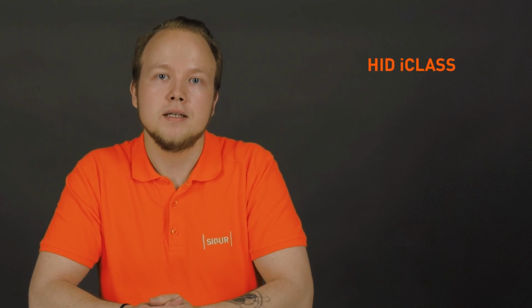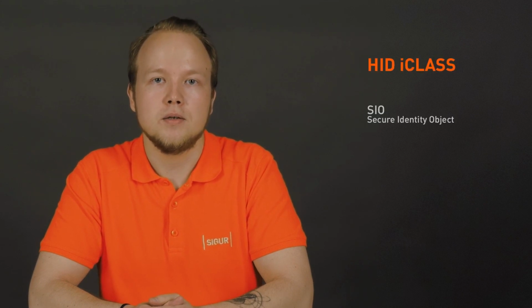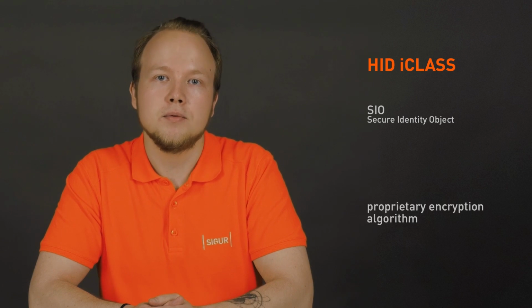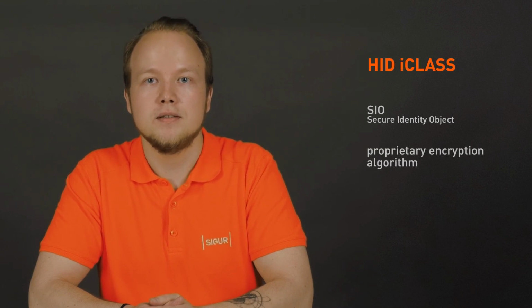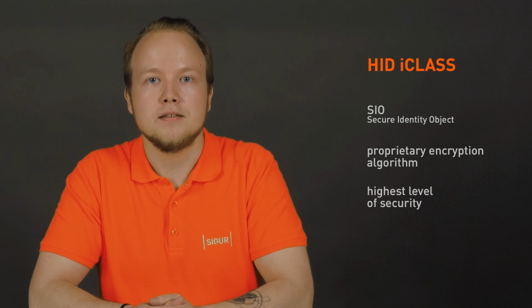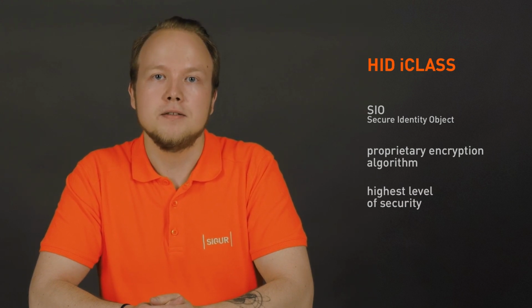Cards of formats such as Mifare and HID iClass are already protected against cloning. For instance, iClass identifiers use the SIO encryption algorithm. This is a proprietary solution developed by specialists at HID Global. At this time, we are not aware of any instances where cards of this format have been compromised.